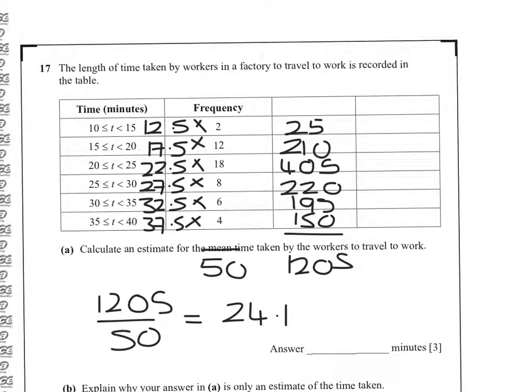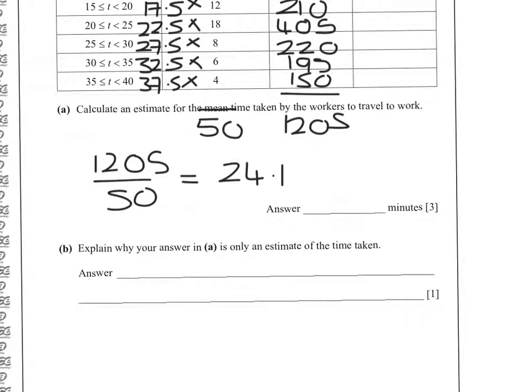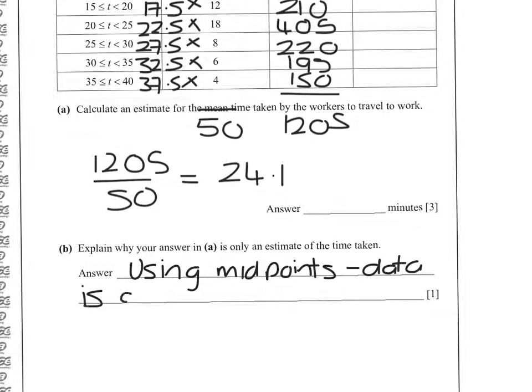We're then asked to explain why it is an estimate, and that's because we're using midpoints. The data is grouped, which means we don't have the exact values.